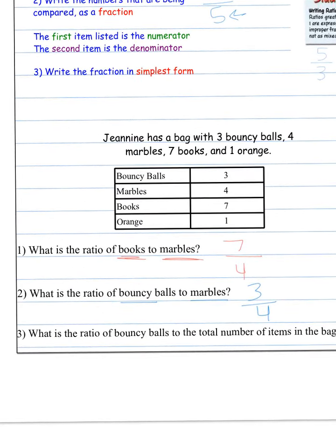Okay. Now this one, what is the ratio of bouncy balls to the total number of items in the bag? We are comparing bouncy balls to the total number of items in the bag. Bouncy balls, there are 3 of them. Now total number, that's including everything. Well, this is 10. This would be 5, so there are 15 total items. So there's 3 out of 15. Now we can simplify this. Both can be divided by 3. So 1/5 would be our answer.